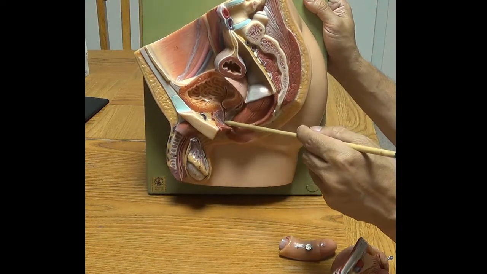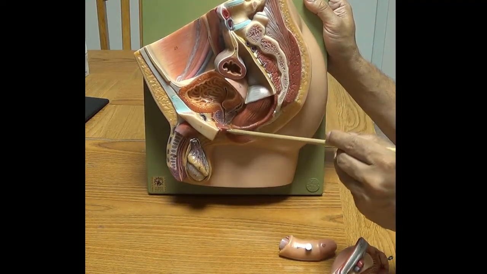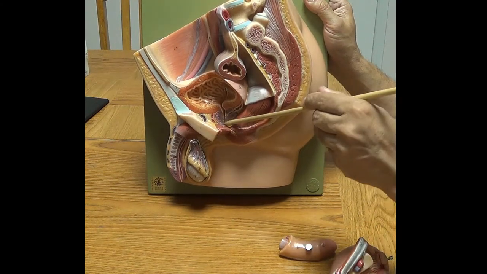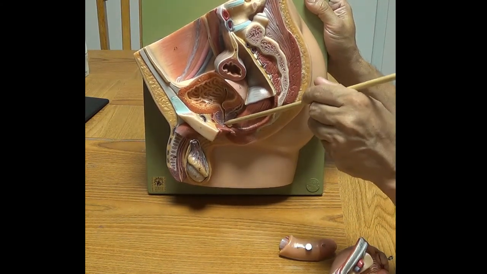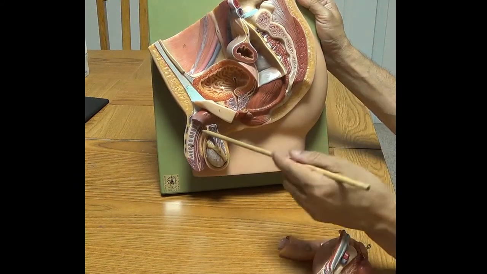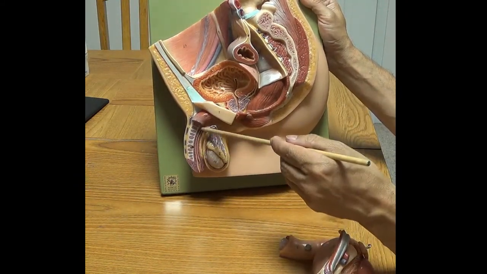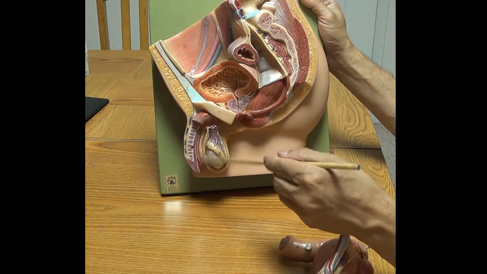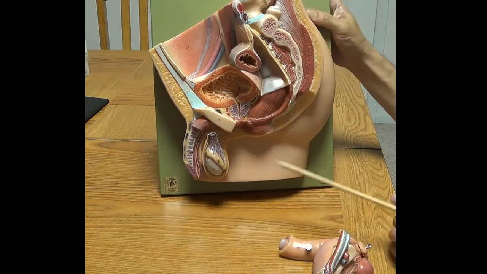So prostatic urethra is the first part, and then inside the diaphragm you have the second and shortest part, that is the membranous urethra, and this is the third part, the longest part, that is the spongy urethra inside the penis. Okay.